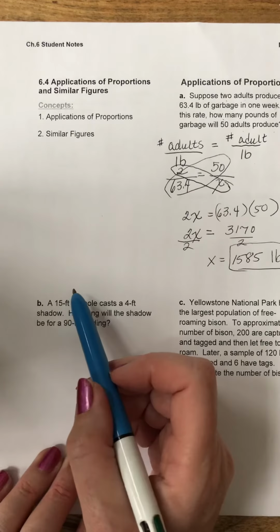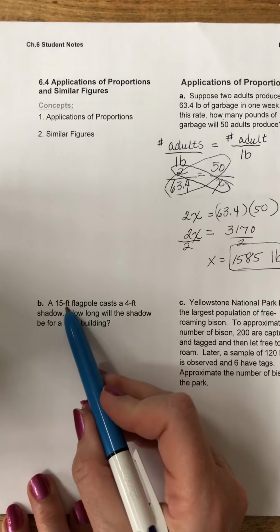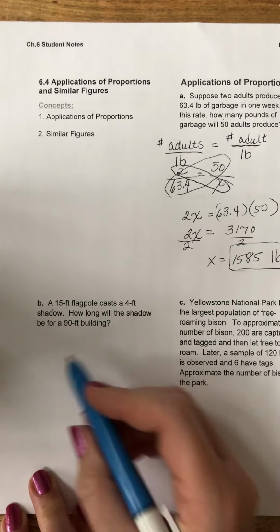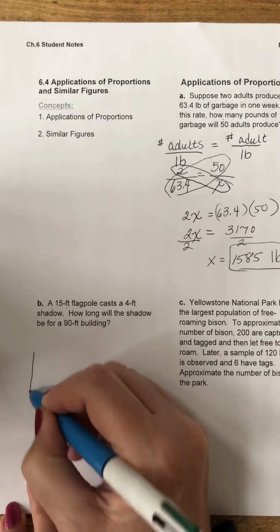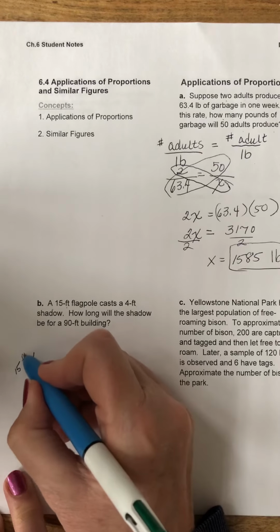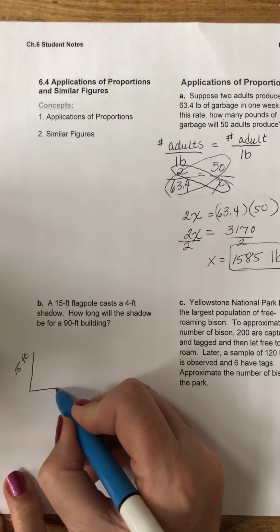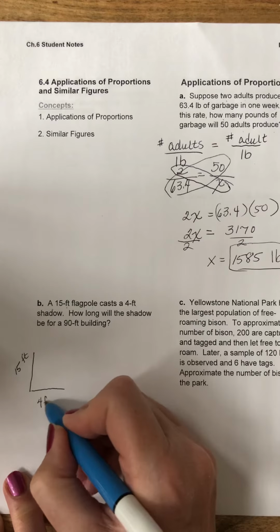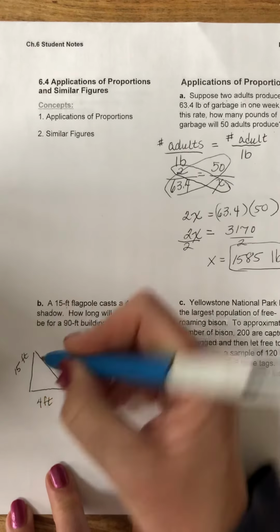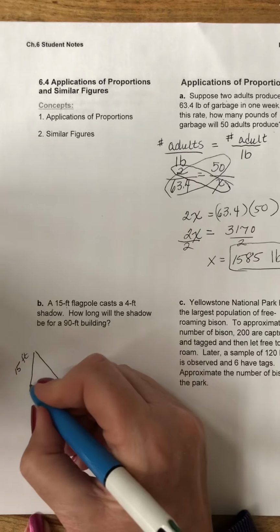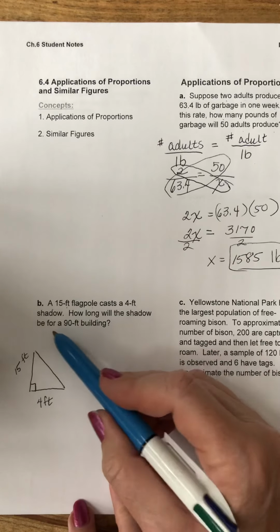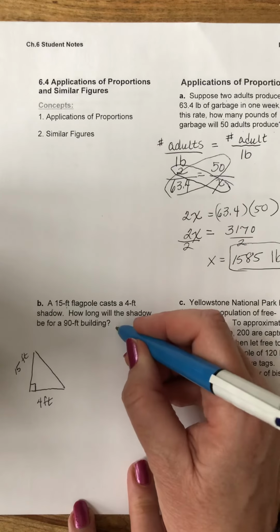Next, we're talking about a 15-foot flagpole, and it casts a 4-foot shadow. So I'll draw a picture of this: a 15-foot flagpole, and it casts a shadow that is 4 feet. And I'm going to make this into a right triangle. And how long will the shadow be of a 90-foot building?